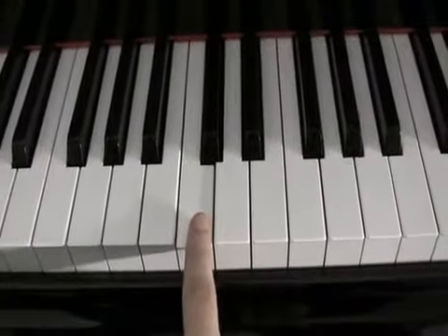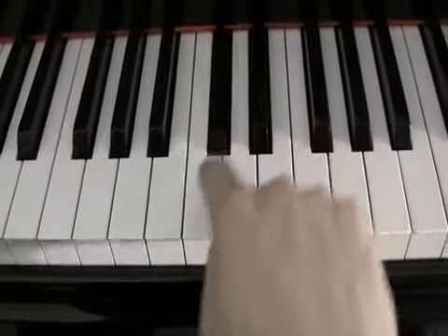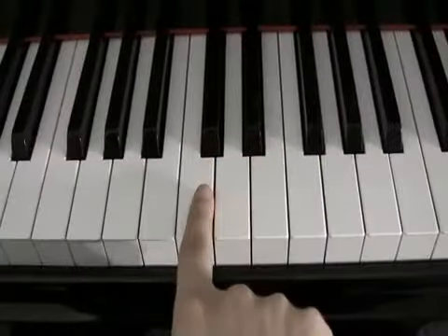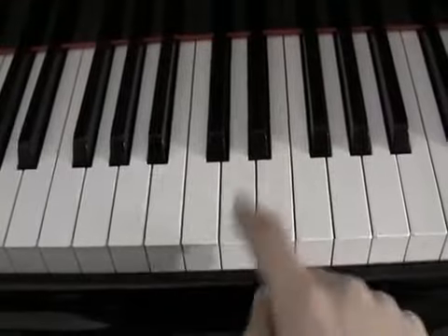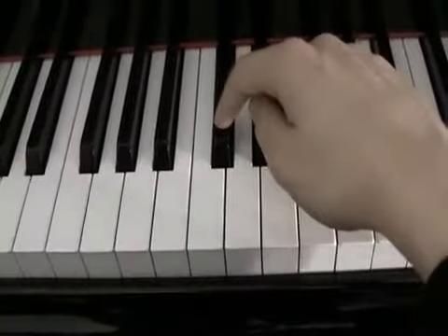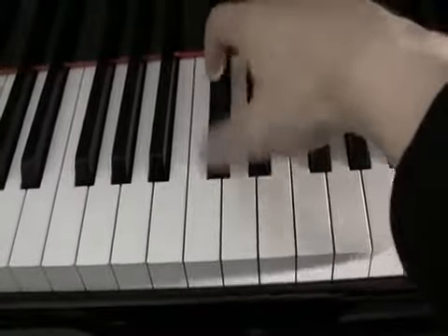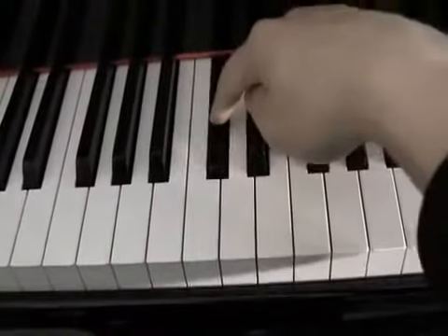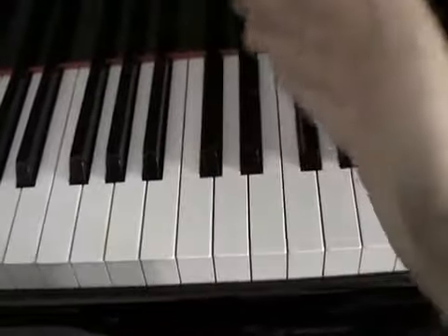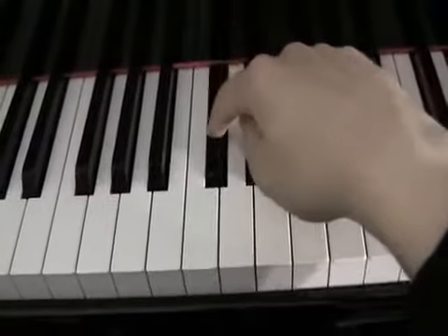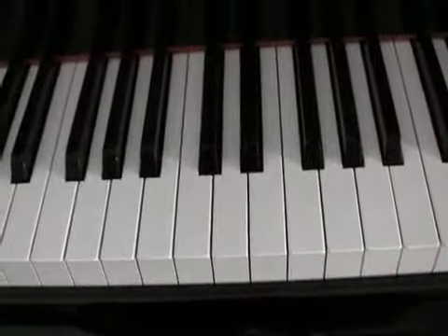If this is C and we go up a semitone, we're on C sharp, because that's up a semitone. And then at the same time, D is here, so down a semitone from D is D flat. So this note can be called a C sharp or a D flat. It doesn't matter until you get into more advanced levels, but the basic idea here is that you can call it either C sharp or D flat. So it has two names, and that's what enharmonic means.